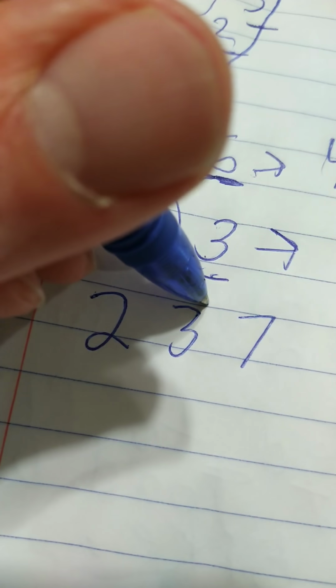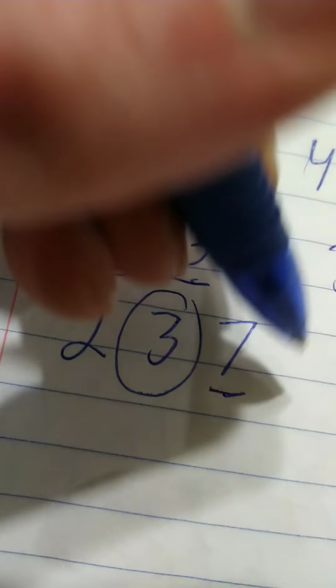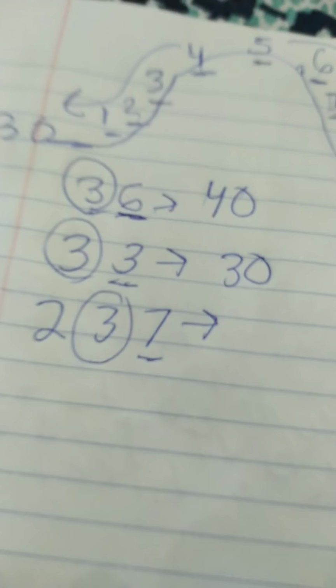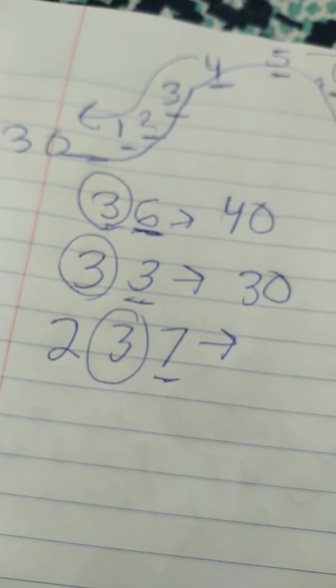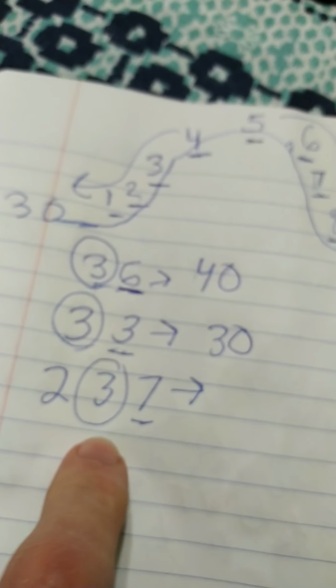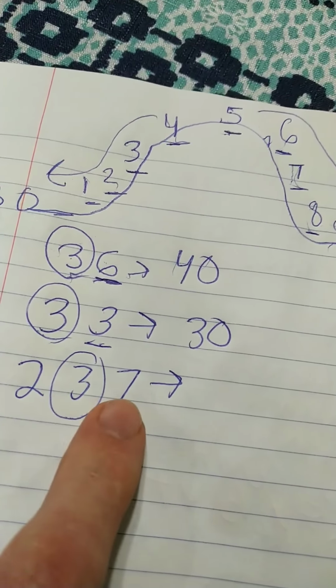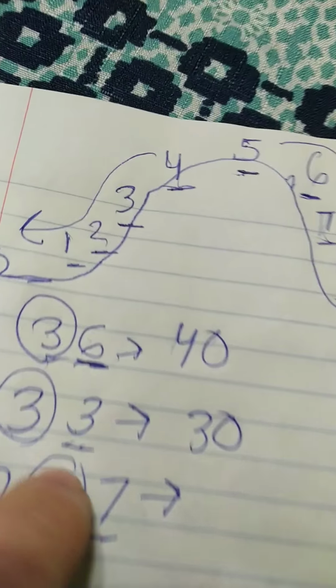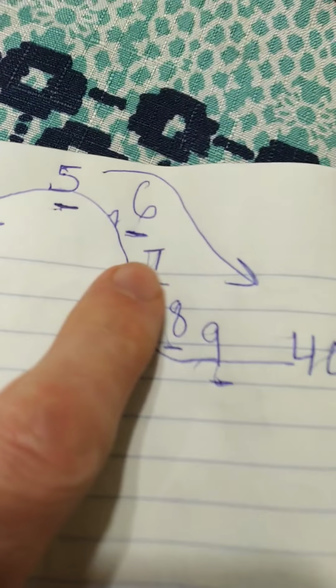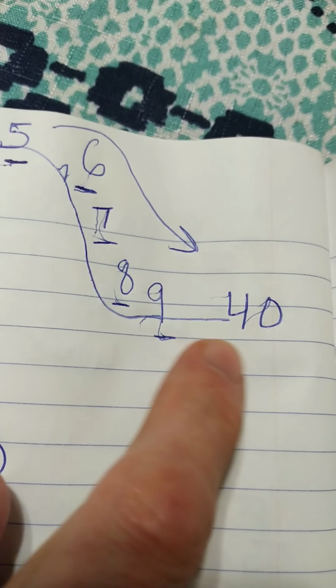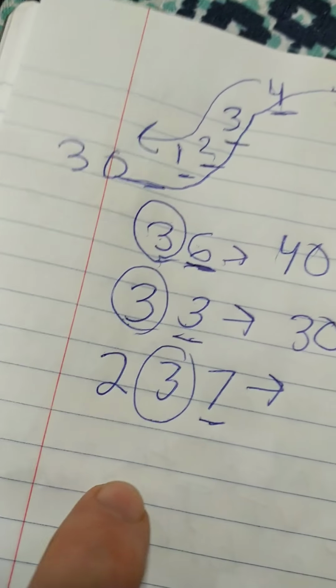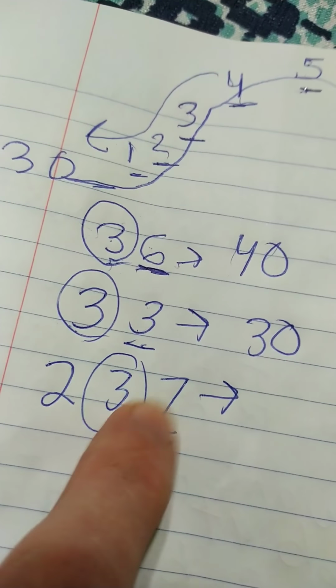237, and we're still rounding to the tens. What happens? We could focus on 37. What's 37 going to do? What is the 7 going to tell the 3 to do? So we go to our hill. Here's the 7. The 7 is going to round up to 40. So this 37 piece is going to go to 40.